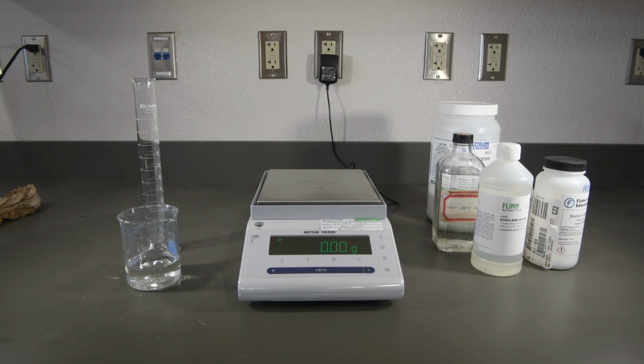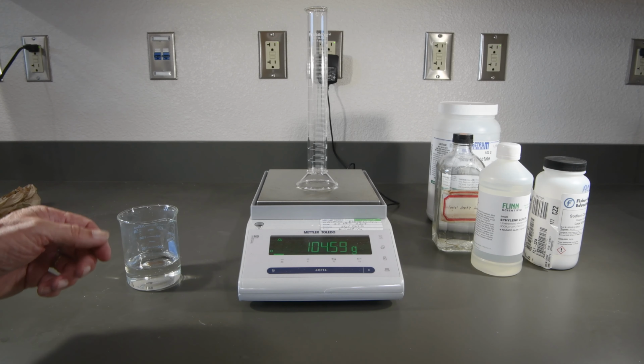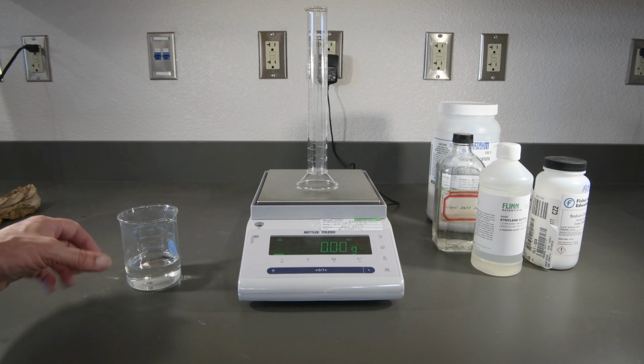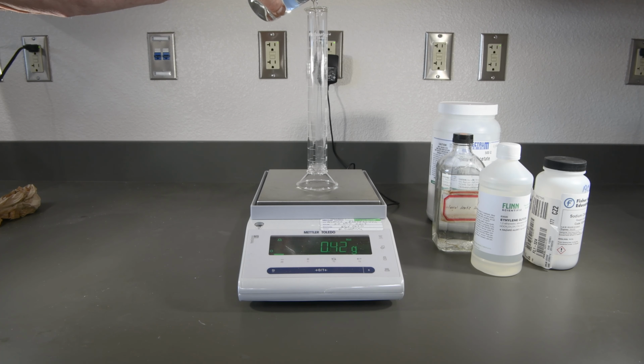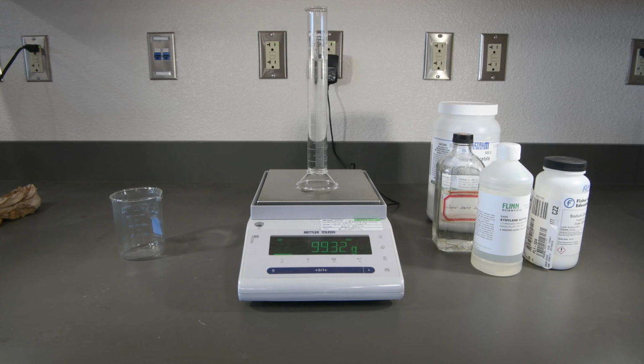And now our 20% sodium acetate. And that wraps up the sodium acetate series.